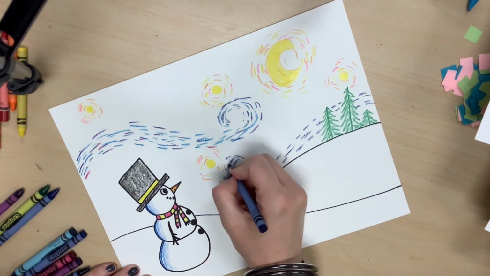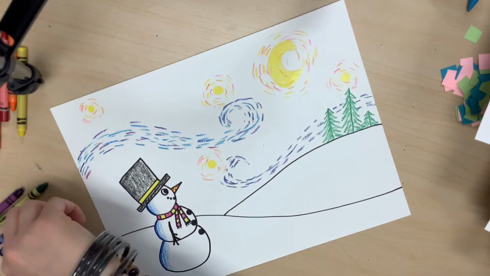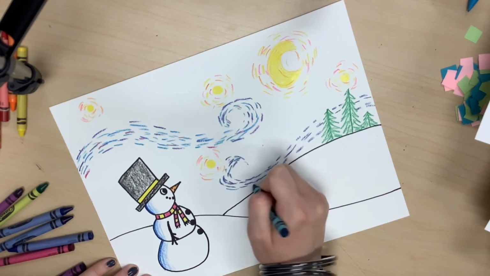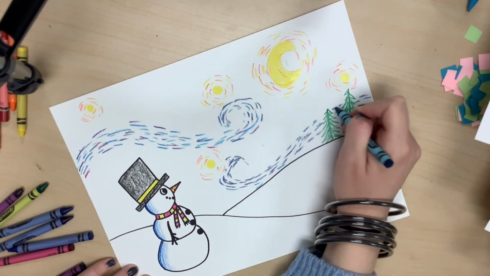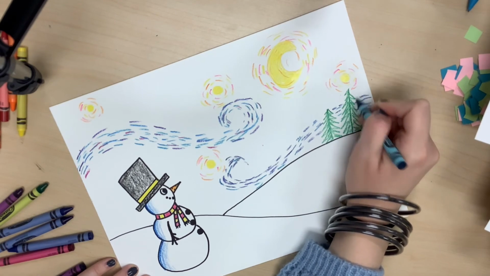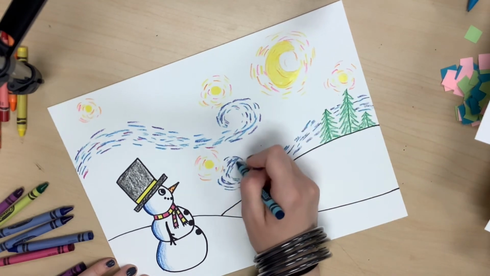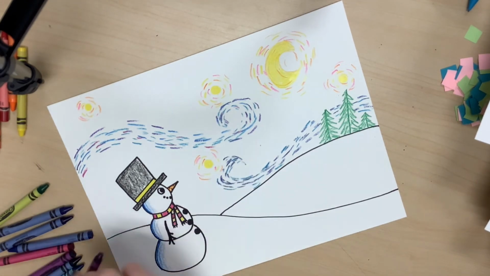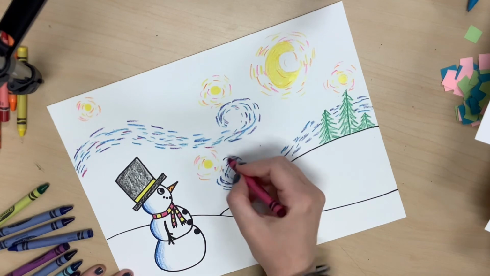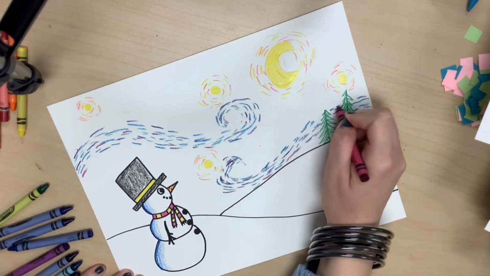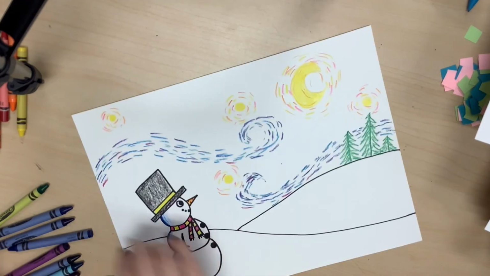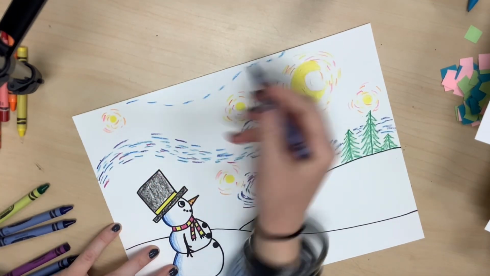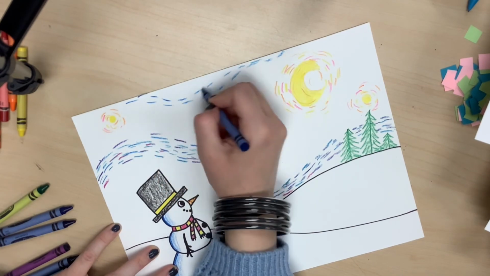And switch to a different blue. Because one of the things that makes Starry Night so striking is that it uses all these different cool and warm colors. It's not just one blue or one yellow that he uses. There we go. Okay, let's add one more up here. And this one I'm just going to kind of let go off the page.